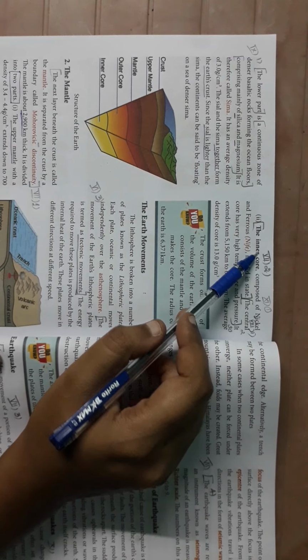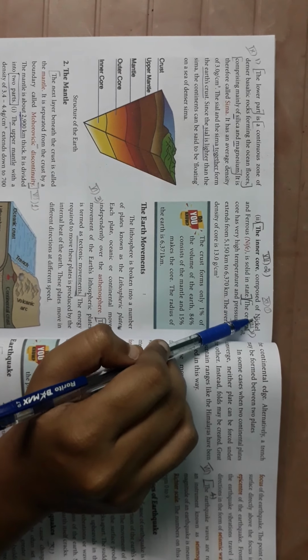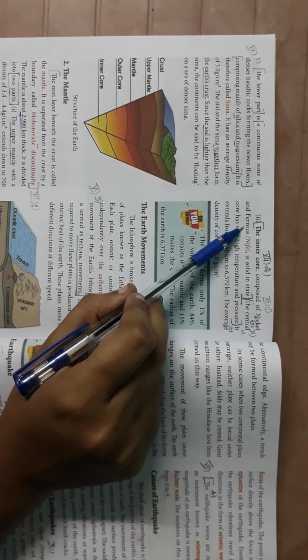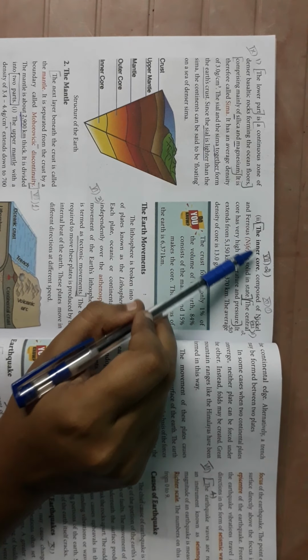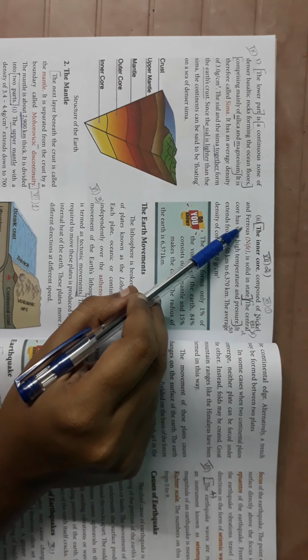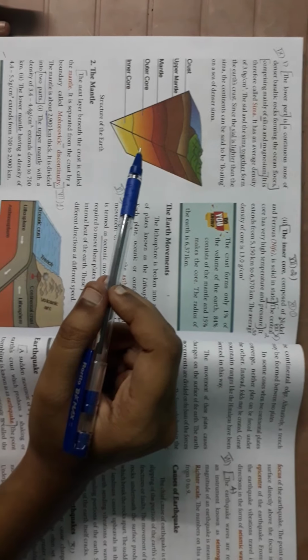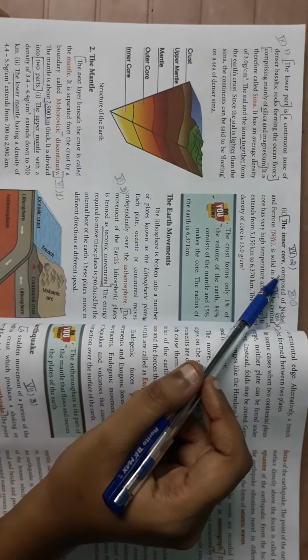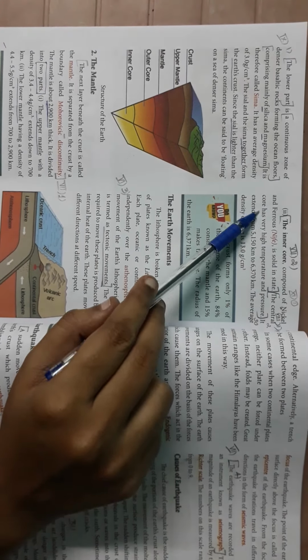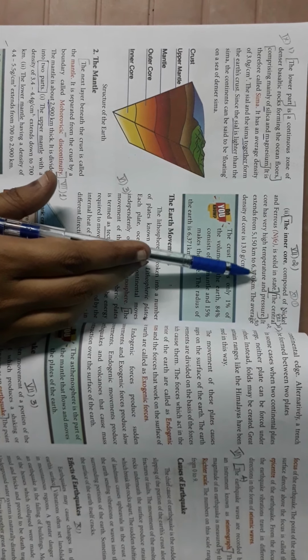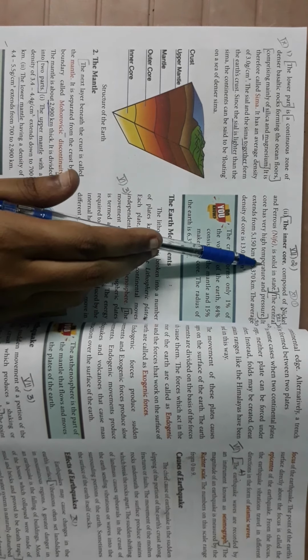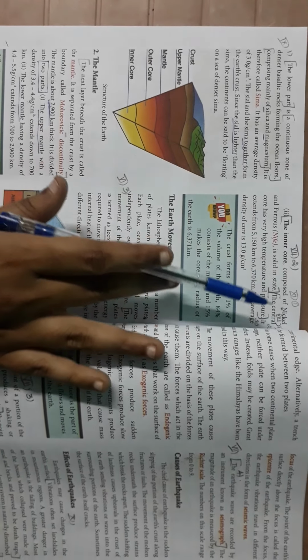Next, inner core. The inner core is composed of nickel and ferrous, and it is in solid state. We already saw that the outer core is in liquid state. The central core has very high temperature and pressure.